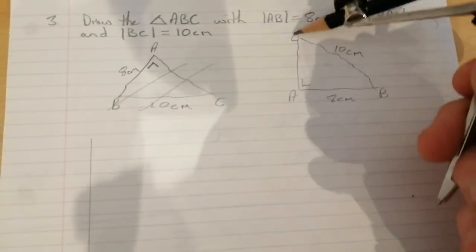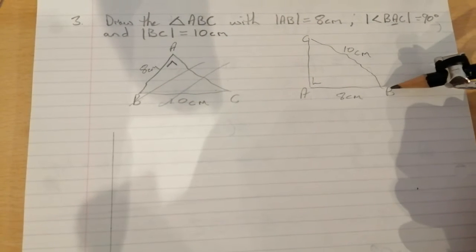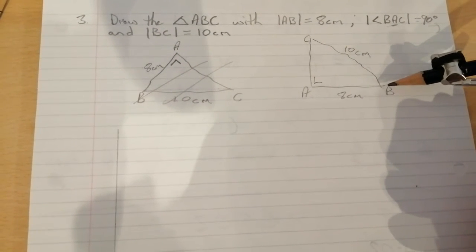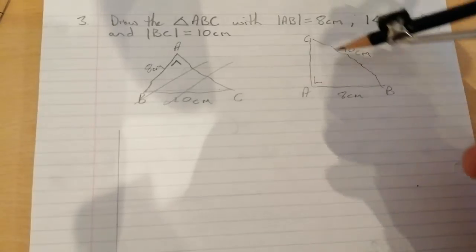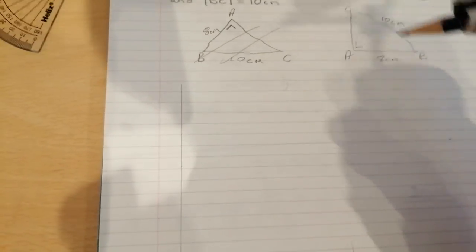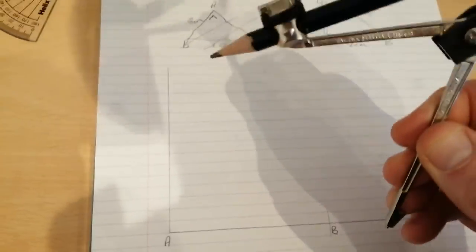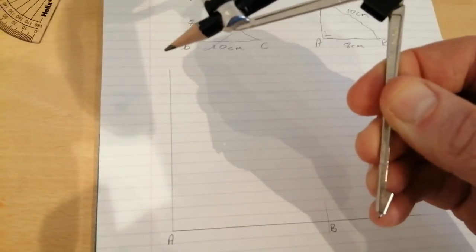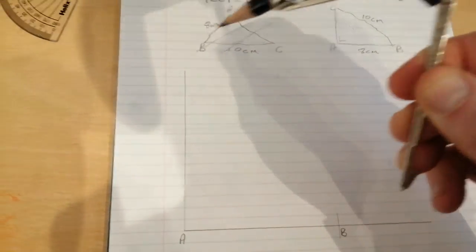Somewhere along that line is the point C, as we can see from the diagram here, somewhere there. Now we're going to use the information that BC is 10 centimeters in length in order to figure out where C is. And again, when we're doing the length of the sides of triangles, it's back to the compass again each time, isn't it? So the distance between the lead of my pencil and the point of my compass, again, I've already measured on the ruler. It's 10 centimeters.